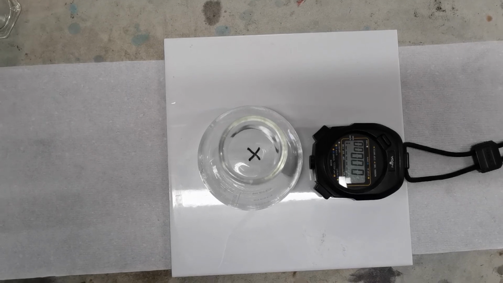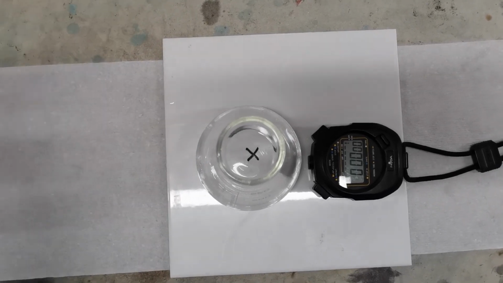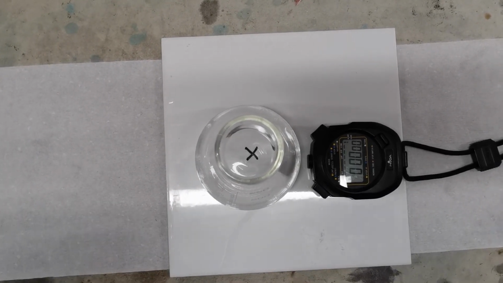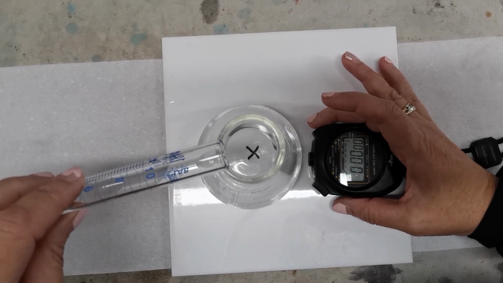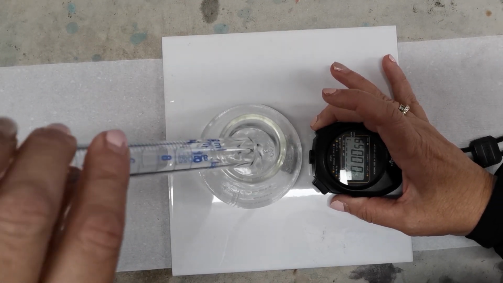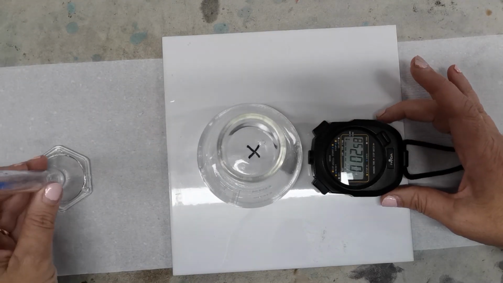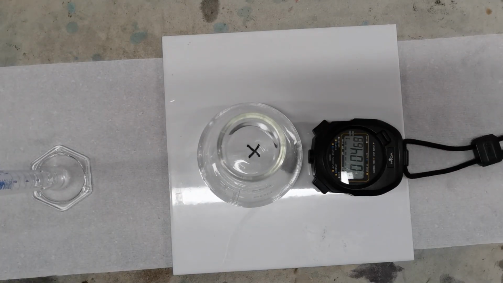Okay, and we have our 5 mils of hydrochloric acid, and we're going to add that and observe. Just observing the cross again, waiting until we can't see it anymore. I'm not seeing any cloudiness yet.